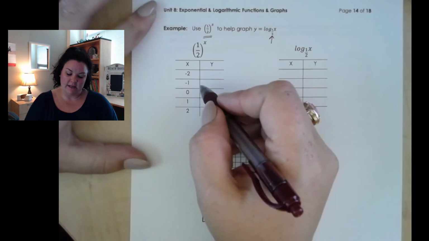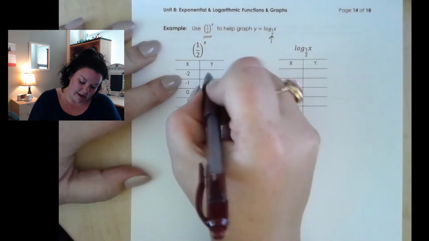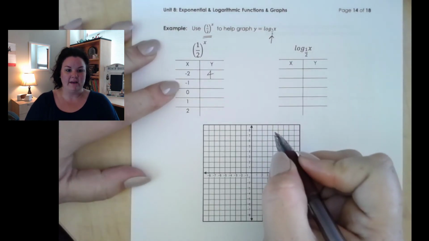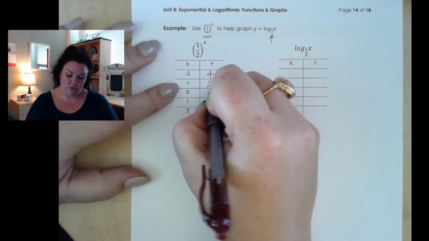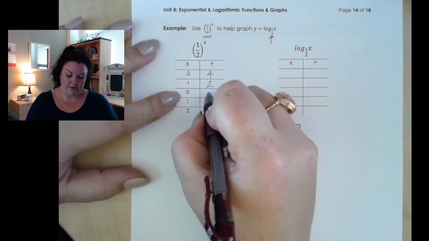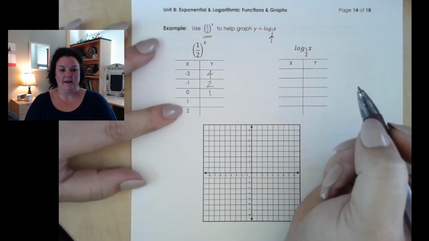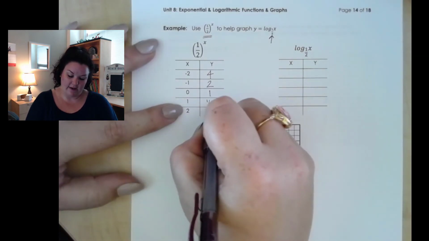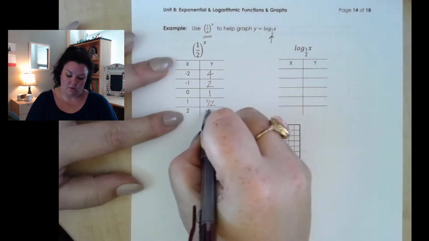So let's go ahead and fill in. 1/2 to the -2 power is 4. 1/2 to the -1 power is 2. 1/2 to the 0 is 1. 1/2 to the 1 power is 1/2, and 1/2 squared is 1/4.